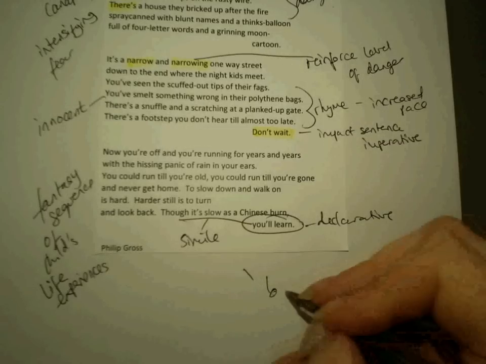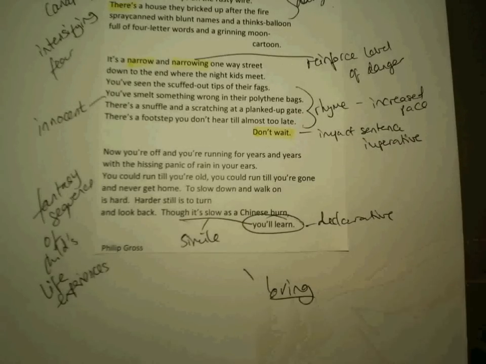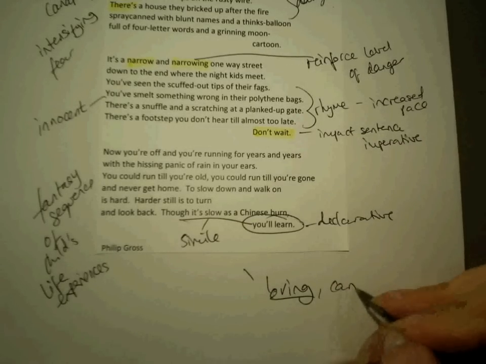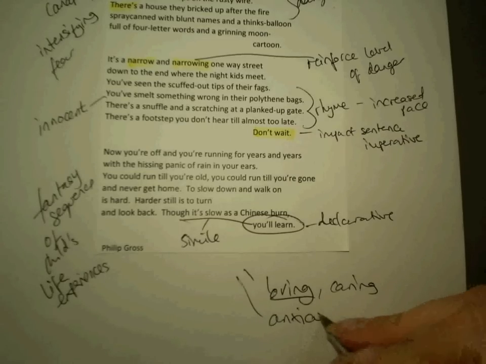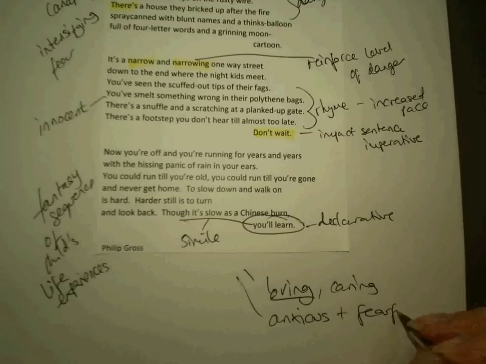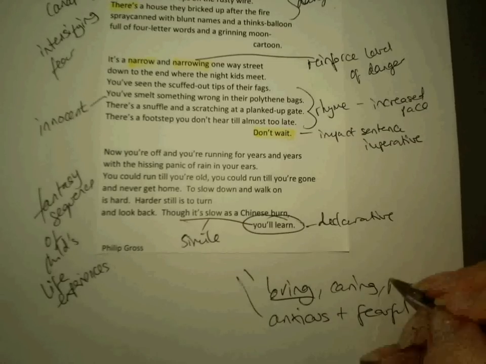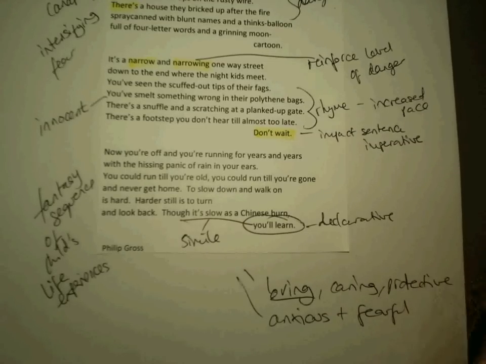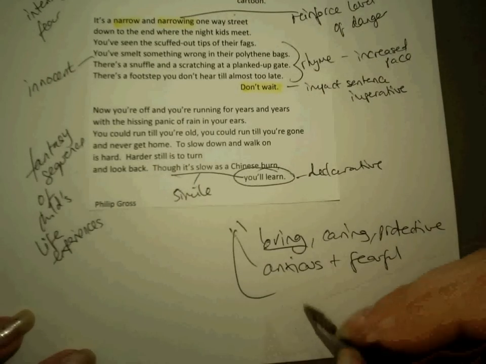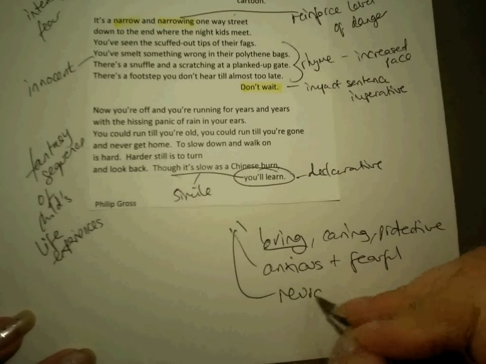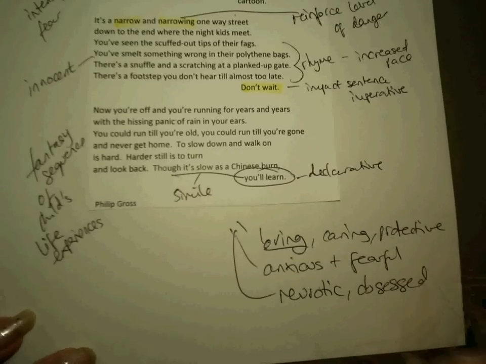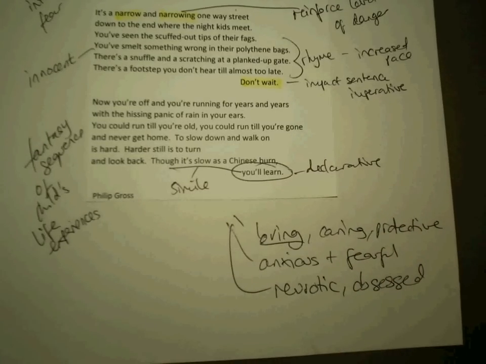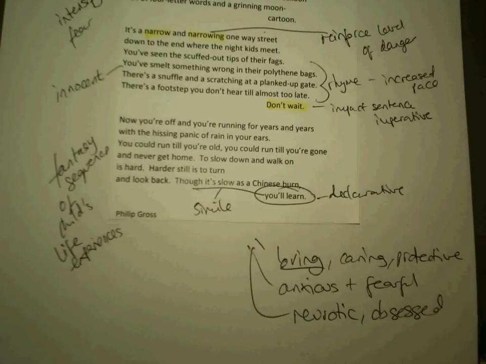Let's have a look. So we could talk about the mum being loving, caring. We could talk about motherhood as being an anxious and fearful time. We could also, maybe from your perspective a little bit more as young people, we're probably watching this, that maybe the mum is kind of neurotic and a bit obsessed. So we've got a number of different alternative interpretations there about the mum.